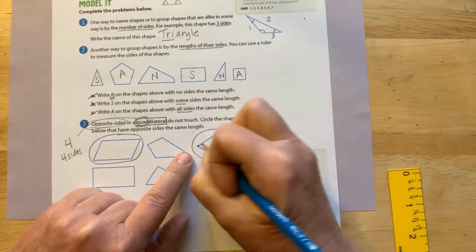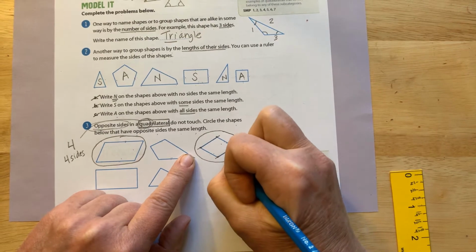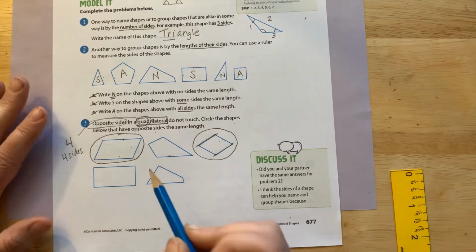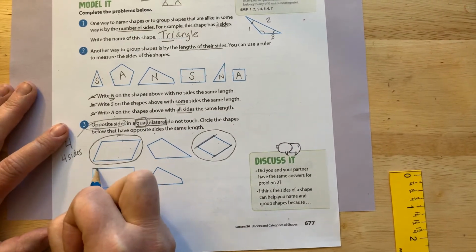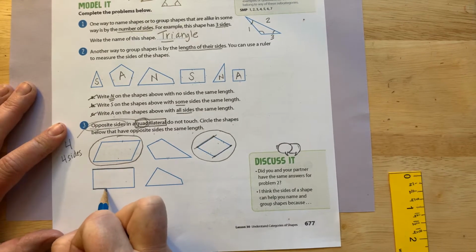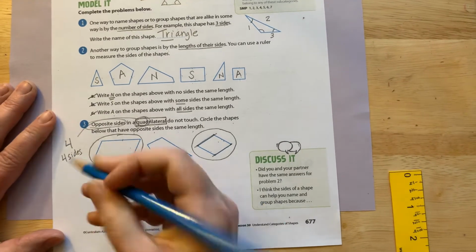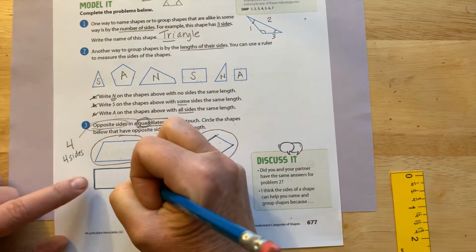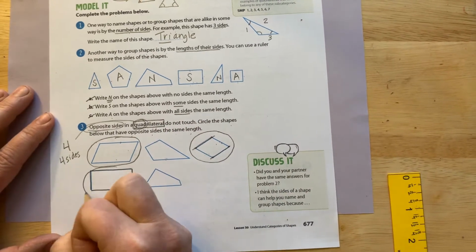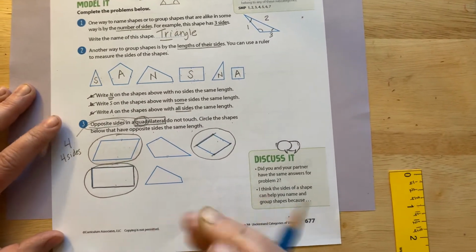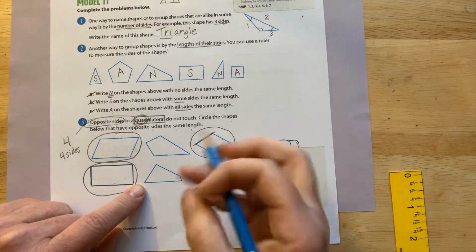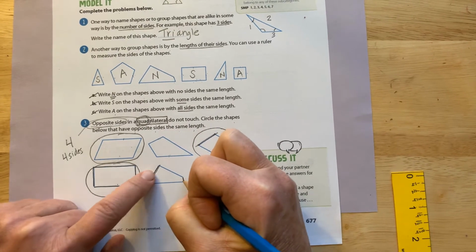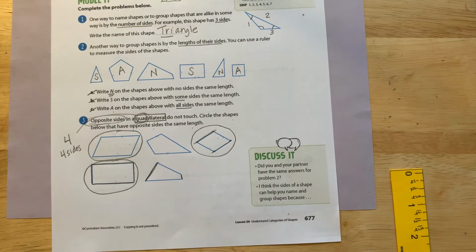This also had these sides. Notice this side is the same length as this side. And they're opposite because they don't touch. Okay, our rectangle. This side is opposite this side. And they are the same length. I also notice that this side is the same length as this side. And they are opposite because they don't touch. So it meets our rule. How about this one? Do we have opposite sides? Well, this side, I guess you could say is opposite of this side, but they're not the same length. So we're not going to circle that one.